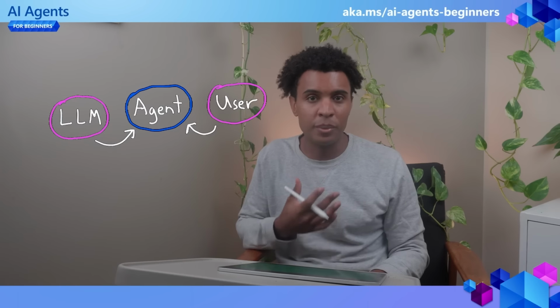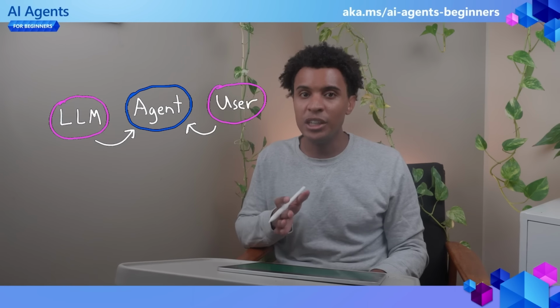Then the agent's ability to identify the intent of the user, which is helpful to make sure your agent has the ability to complete the task that's been requested. Then the agent's ability to identify the right tool to perform that task, so that the agent is achieving the goal of the user.